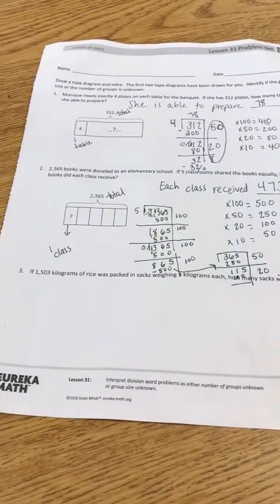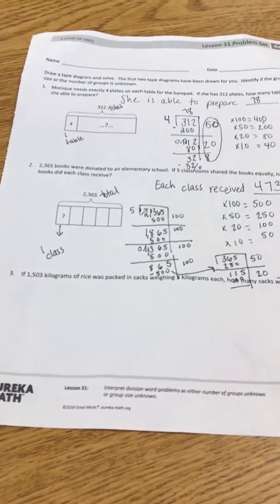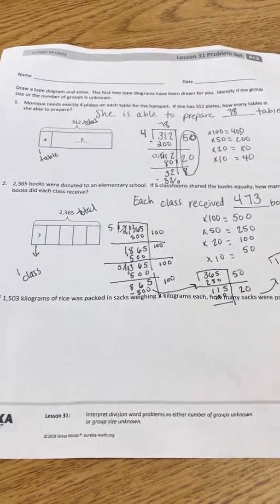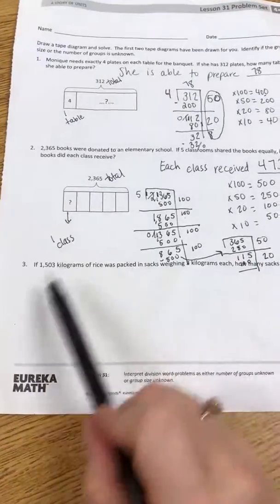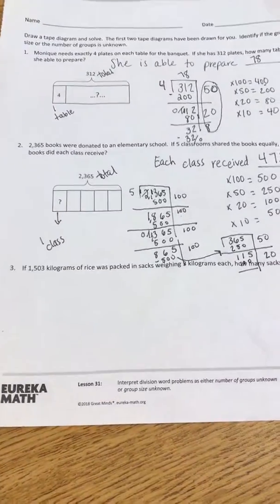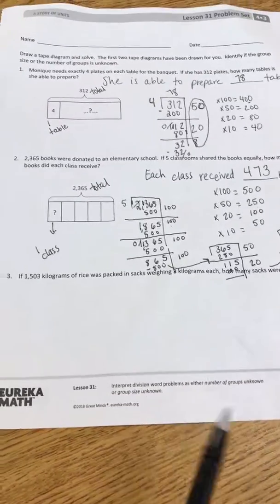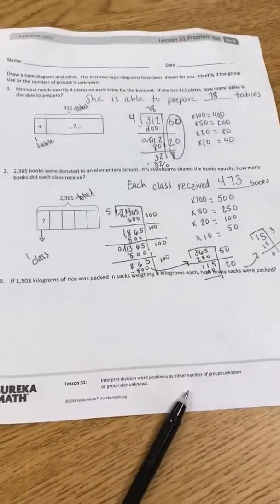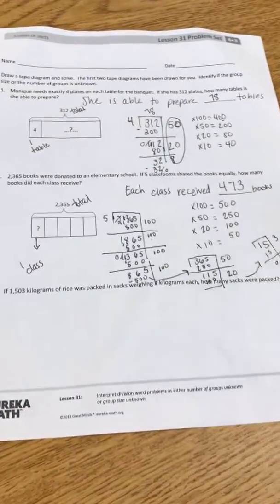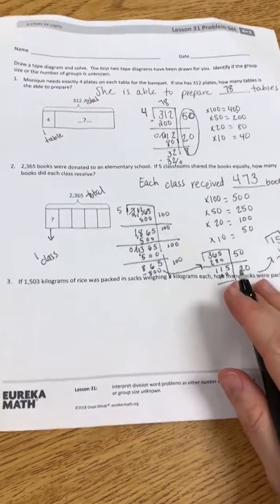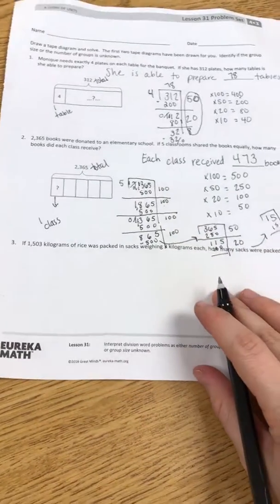So my setting, it's somewhere where there's a lot of rice. So maybe like a big kitchen at a Chinese restaurant. Okay. And there is a total of 1,503 kilograms of this rice, and it's packed into sacks. So they're taking all this rice, putting it into sacks or bags, and each bag has the weight of 3 kilograms. So you're trying to figure out how many sacks were packed.